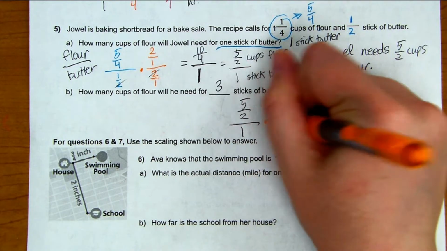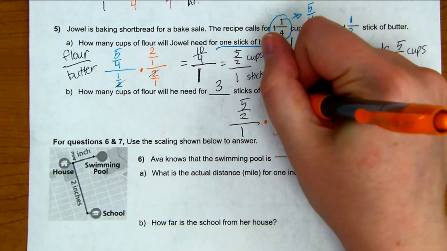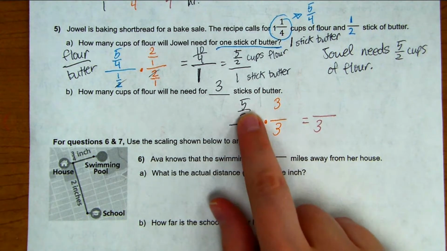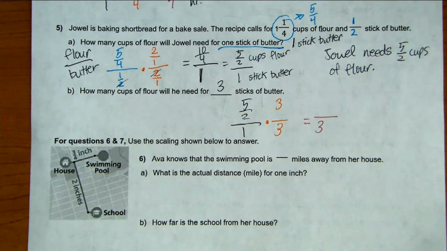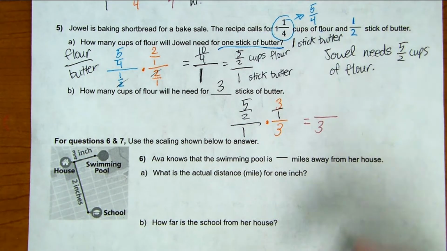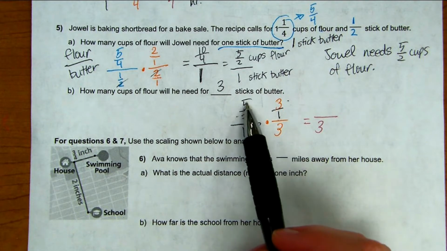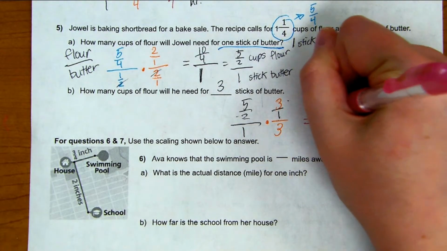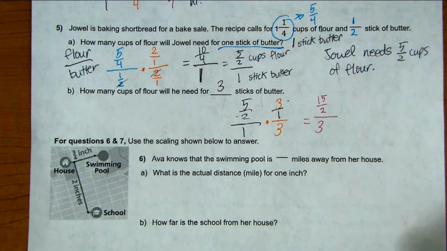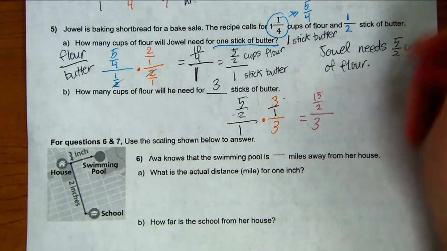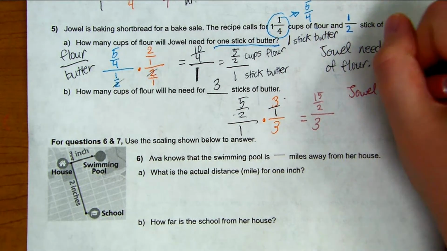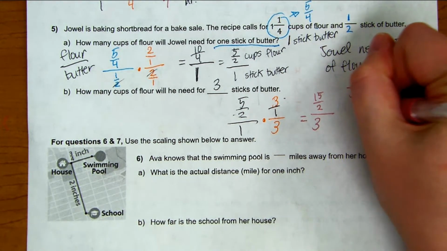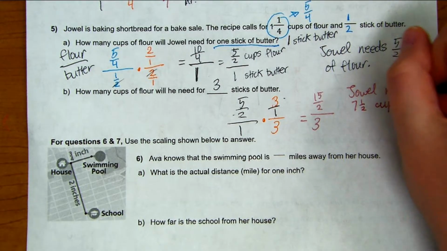So if I multiply the denominator by 3, I also need to multiply the numerator by 3. So 1 times 3 is 3. That checks out. In the numerator, 5 over 2 times 3, we can put this as 3 over 1 to help us line up the numerators and the denominators. 5 times 3 is 15, and 2 times 1 is 2. So we end up with 15 over 2 for the cups of flour. So we can say that Joel needs, instead of 15 over 2, that's going to be the same thing as 7.5 cups of flour.